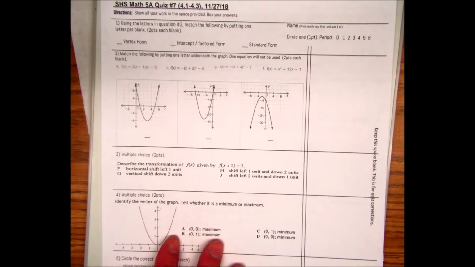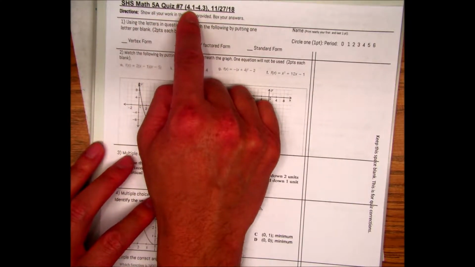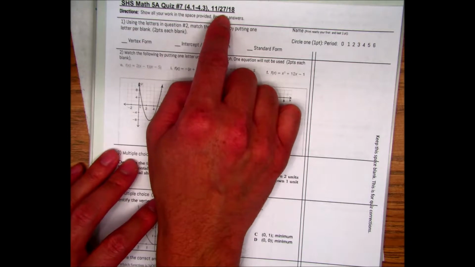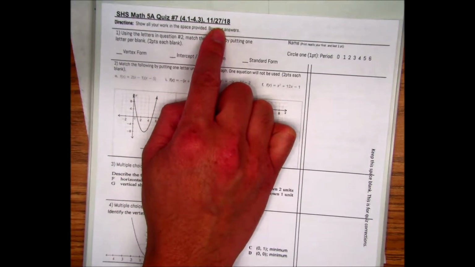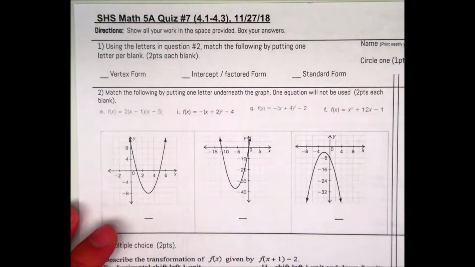Starting going over your Math 5 quiz number 7, Chapter 4, Sections 4.1 to 4.3. This was taken on November 27, 2018. Show all the work in the space provided, and box your answers.